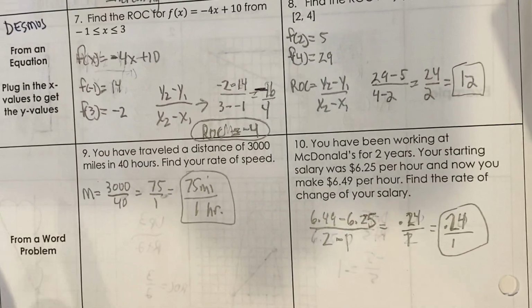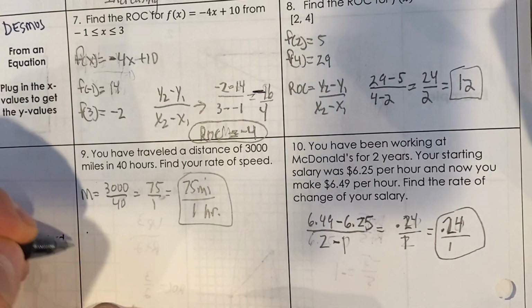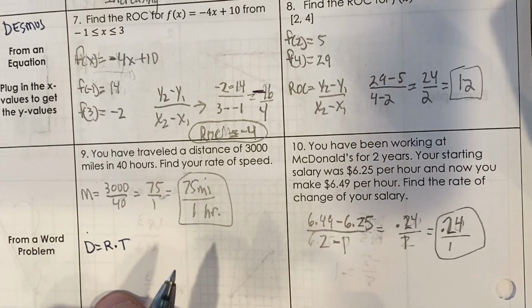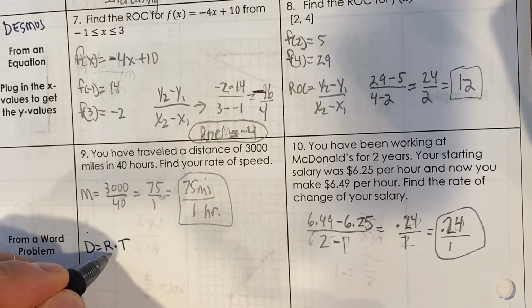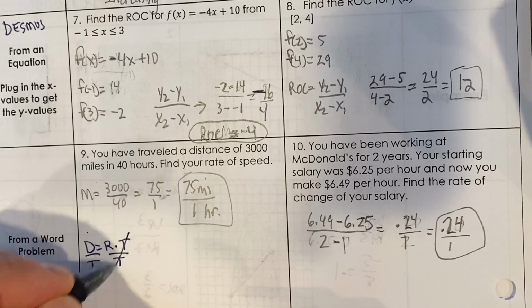Okay? You've traveled a distance of 3,000 miles in 40 hours. Find your rate of speed. Well, remember, rate equals the distance divided by the time, right? If distance equals rate times time, then to find your rate of speed, if I get the rate by itself, I'm going to divide by t.